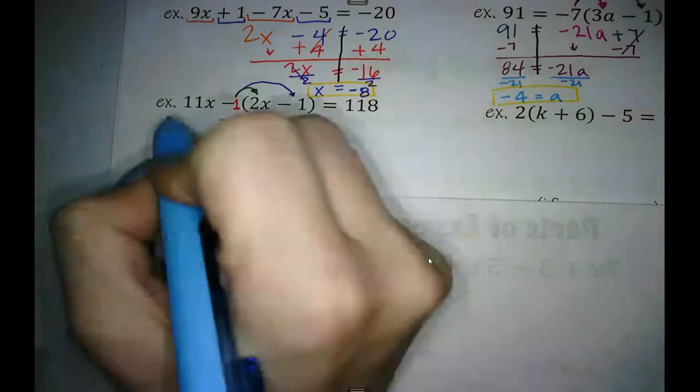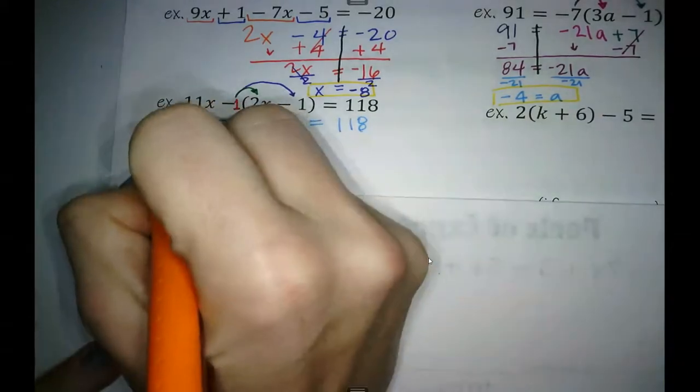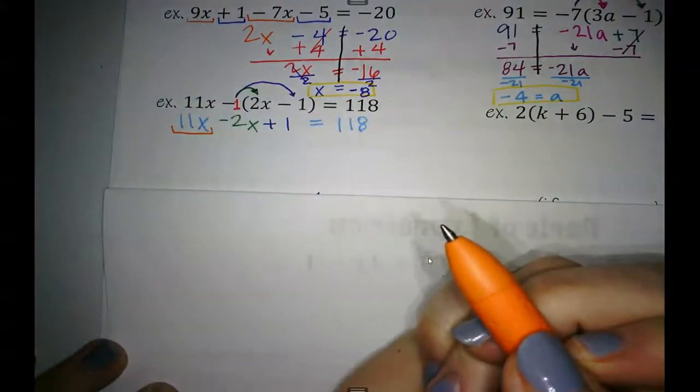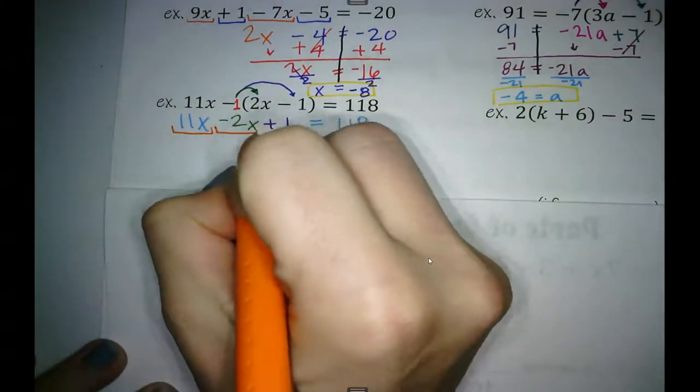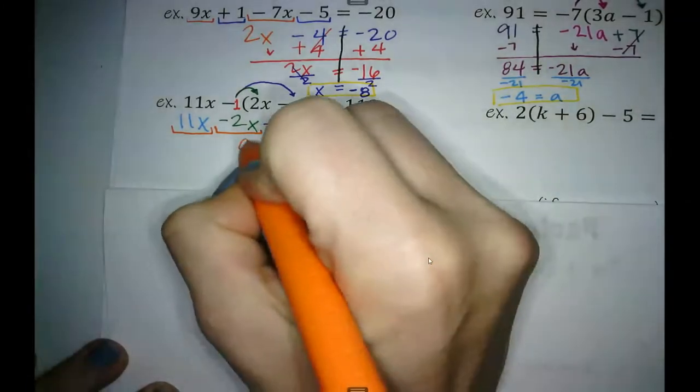Up here we've got this 11x, and over here we've got 118. Our next step, combine like terms. Do we need to combine any like terms? We do. We've got this 11x and another x term of negative 2x. So 11 minus 2 is 9x.